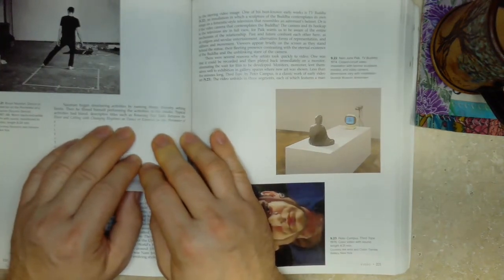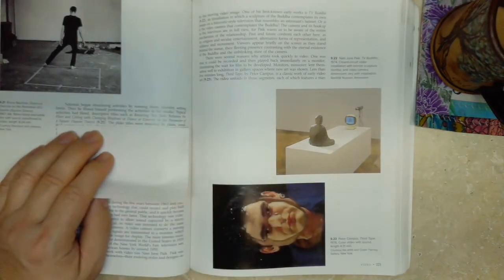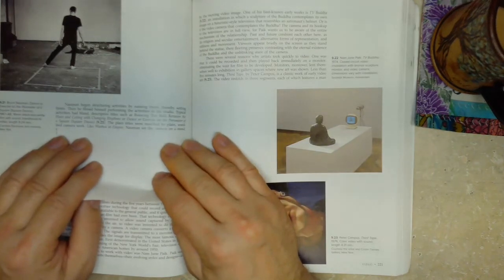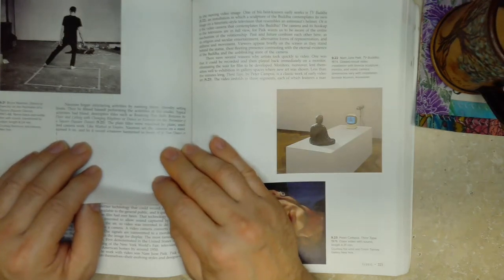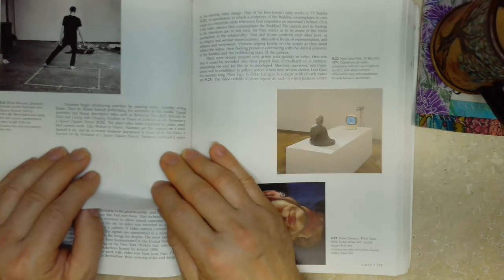The title of this one is Dance or Exercise on the Perimeter of a Square. The plain titles were matched by plain, unedited camera work. Like Warhol in Empire, Nauman set the camera on a stand, turned it on, and let it record whatever happened in front of it.